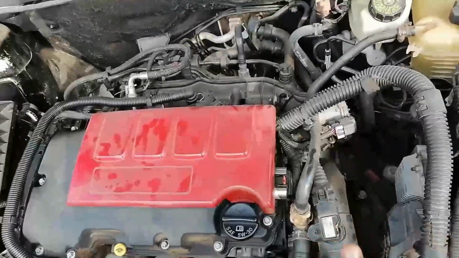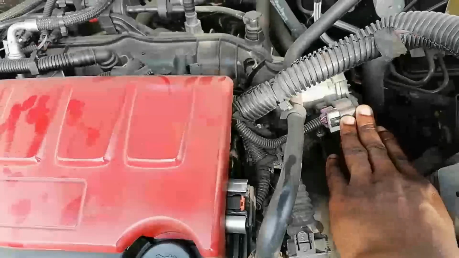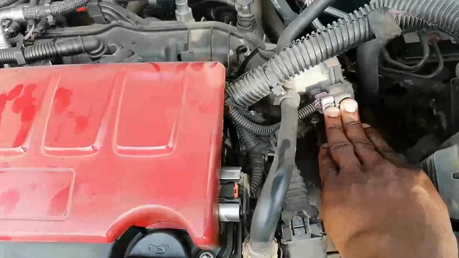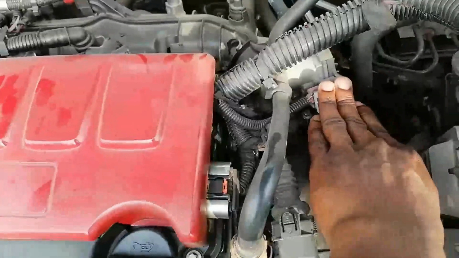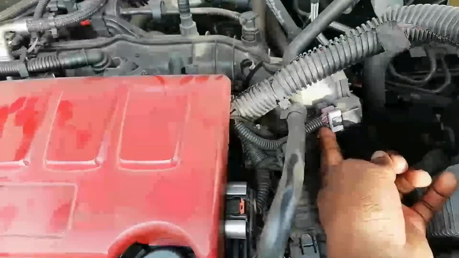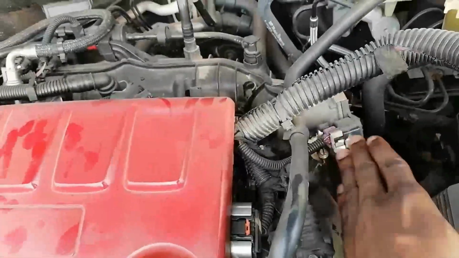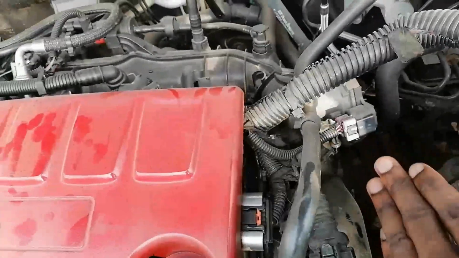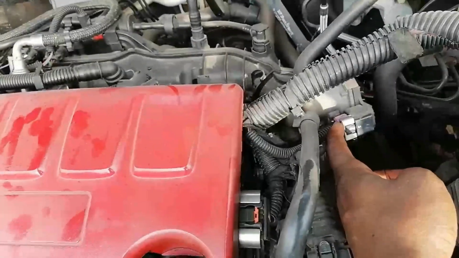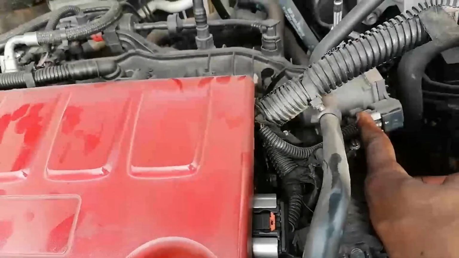Now, this is an electronic vehicle, so you can see that the throttle that controls the acceleration is electronic. So sometimes what happens is there are problems with the connection that you have over here, and since it is electronic, dust, water, or any particle can contaminate the connections in this vehicle.